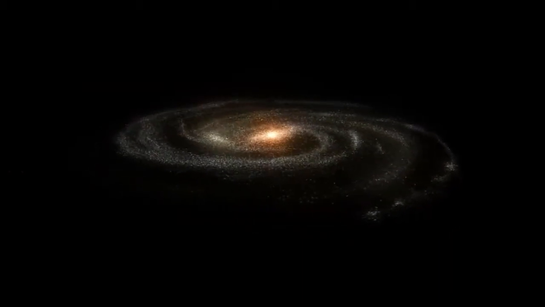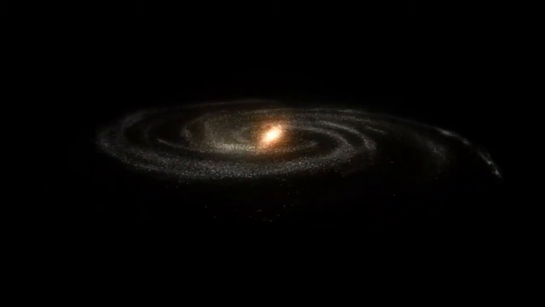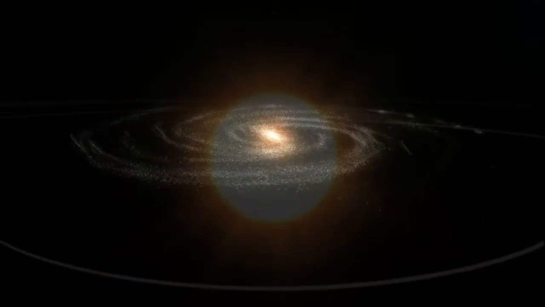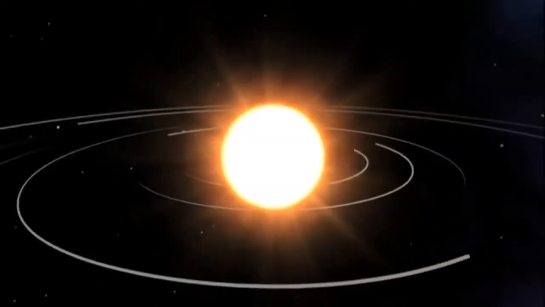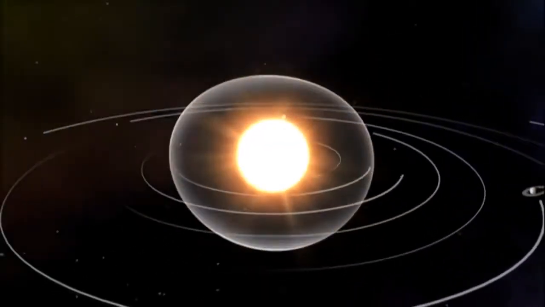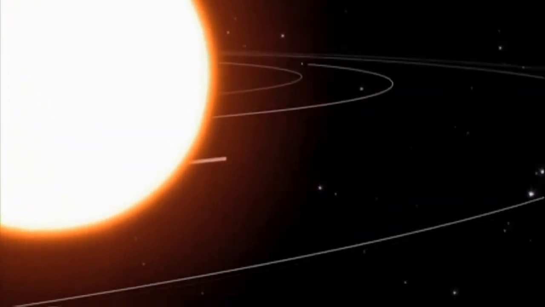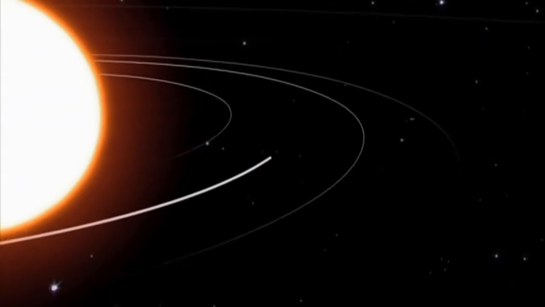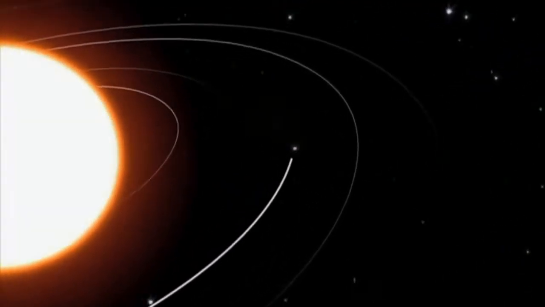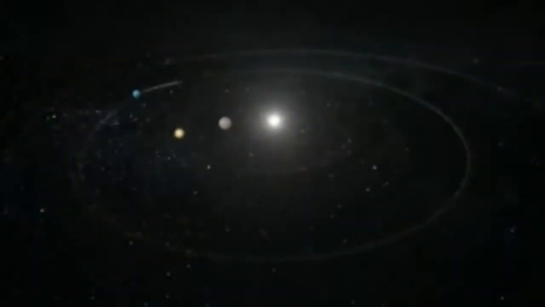Imagine a rotating galaxy. You would think that the individual stars that comprise the galaxy travel pretty much like the planets in our solar system. The farther out you go, the slower the planets go. The inner planets travel swiftly, the outer ones lag far behind.